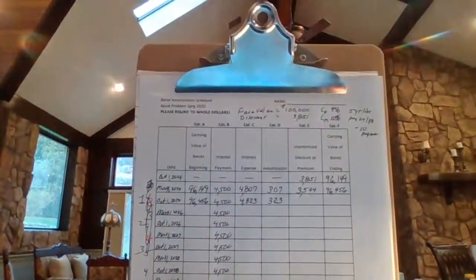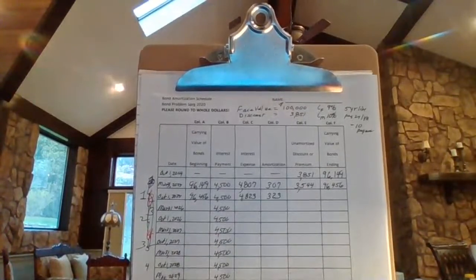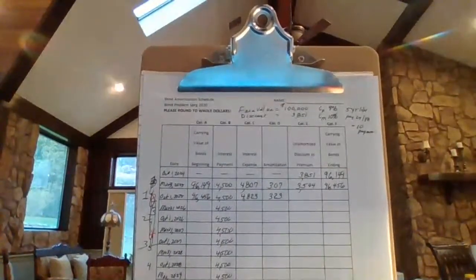Now I take the difference between that and the $4,500 interest payment, and I get $323 for the amount of discount that we're amortizing for this 6-month interval. So now that $323 is going to reduce the unamortized discount and increase the carrying value.